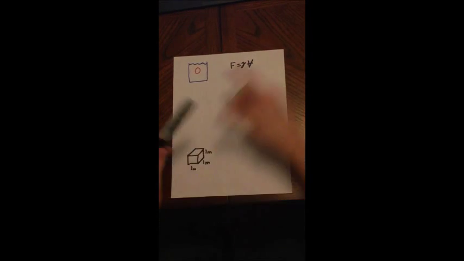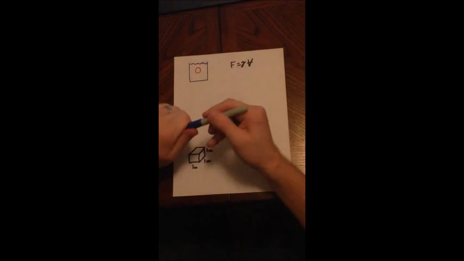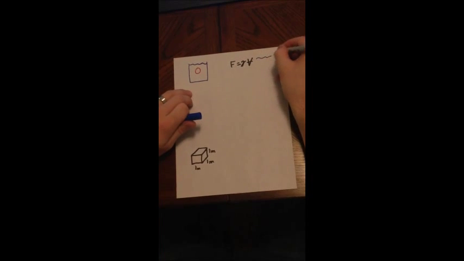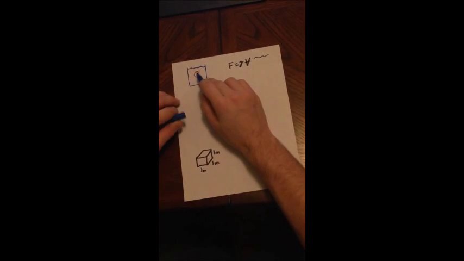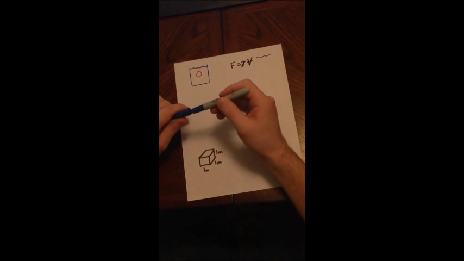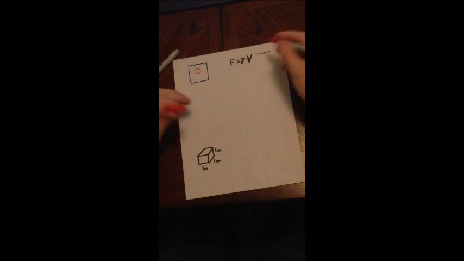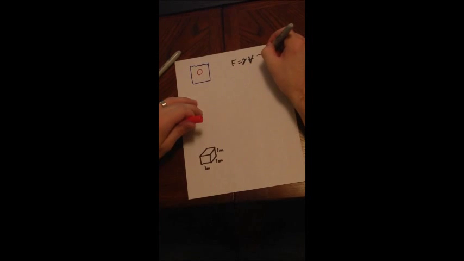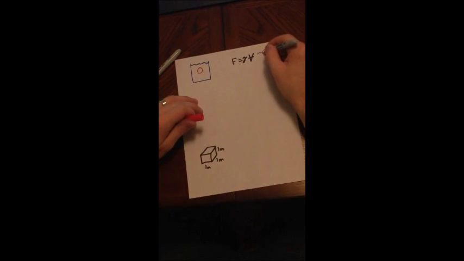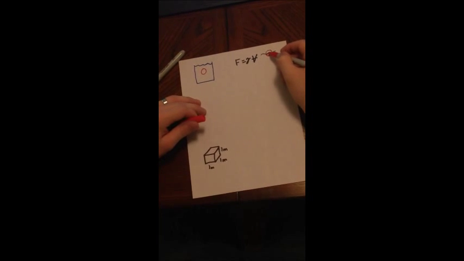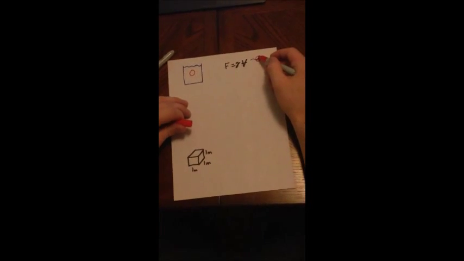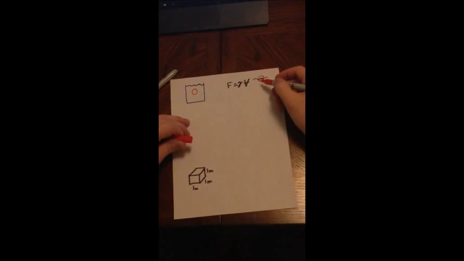So there are two cases for volume. I can have an object which is 100% submerged under the water, or I can have an object which is partially submerged under the water. In this case, I'm only going to use the fully submerged one. The buoyancy force is not going to act on the volume which is out of the water, it's only going to act on the volume which is in the water.